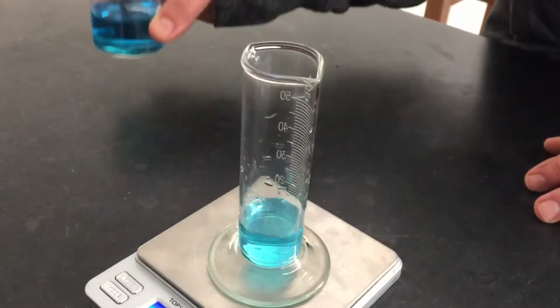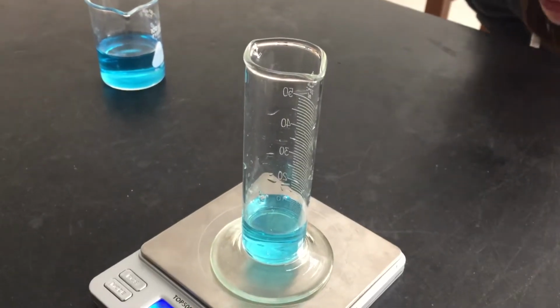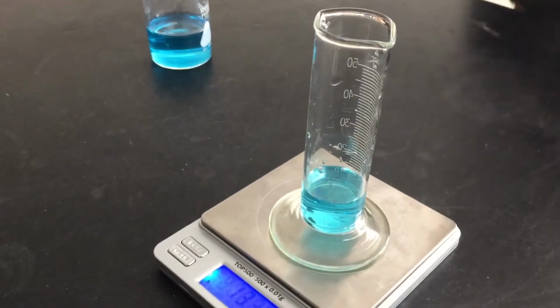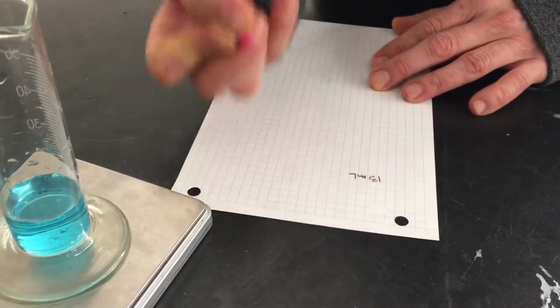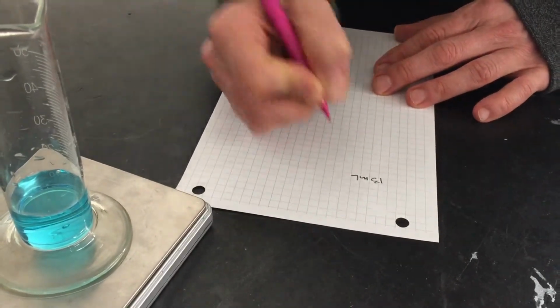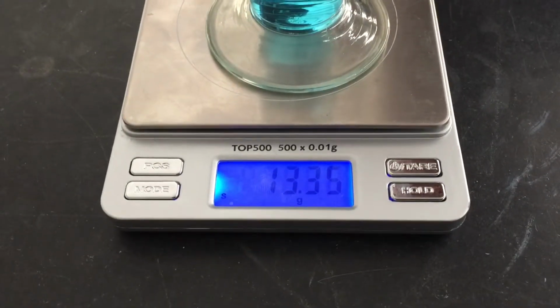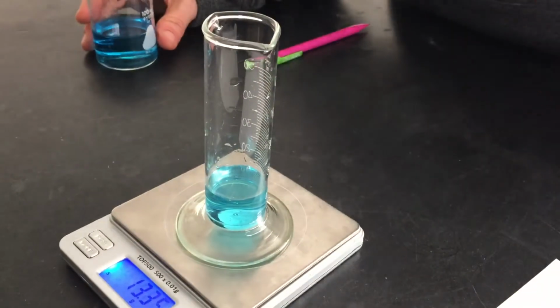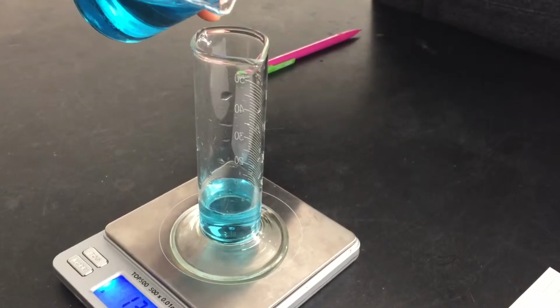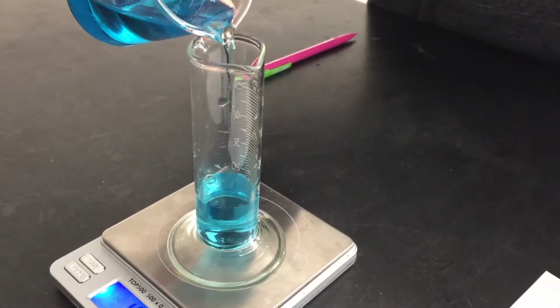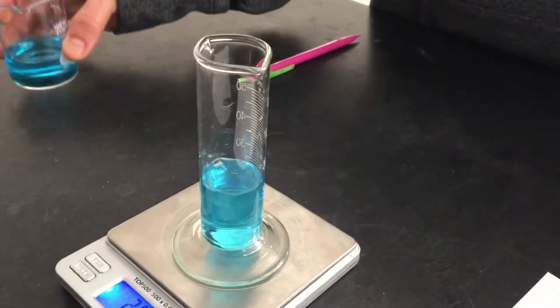So my first volume is actually exactly 13 milliliters. So 13 milliliters, it's upside down for you, I apologize about that. And I record the mass, which is 13.35 grams. Now the next step is, you don't need to dump out this. You just add a little bit more to it and take your next measurement. So we want to take about 4 or 5 measurements total.